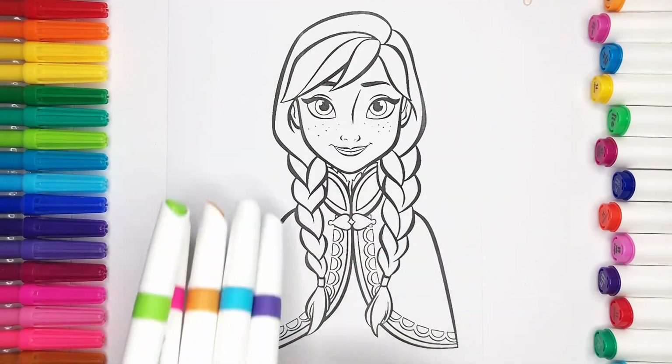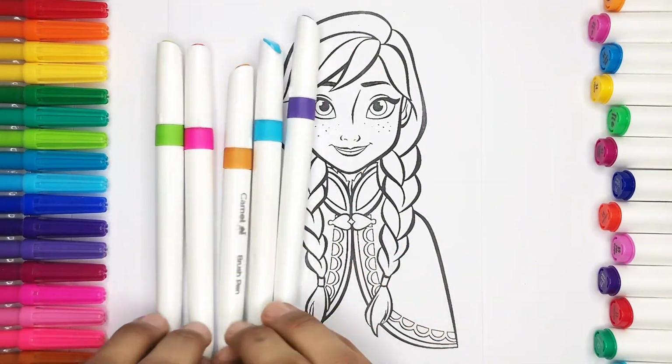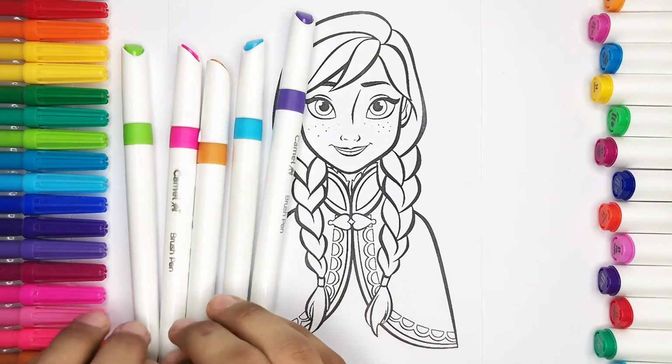Everyone! Today we will color in this beautiful princess. Let's see which color is used to paint this.